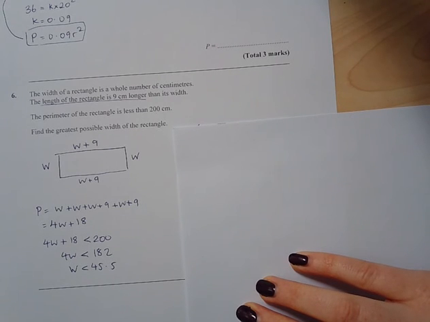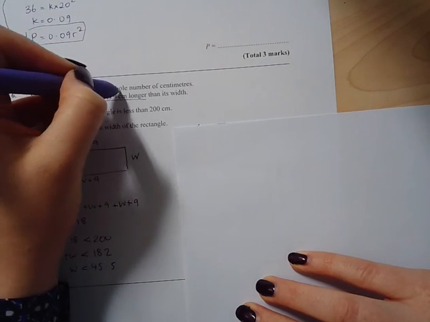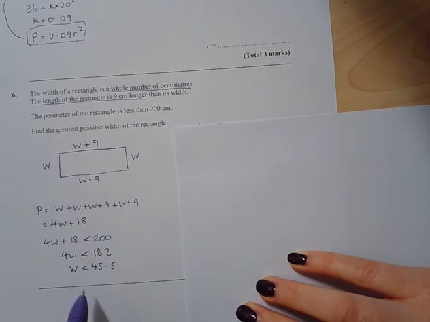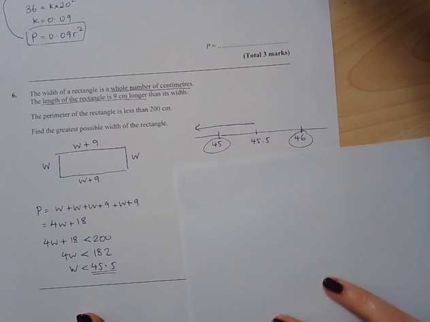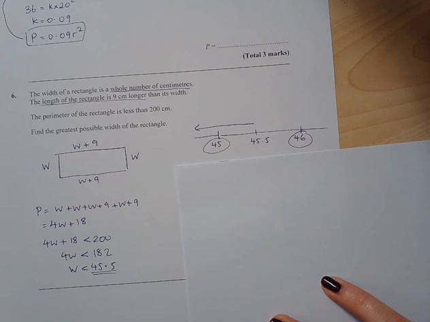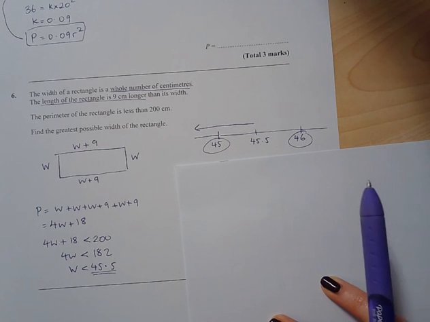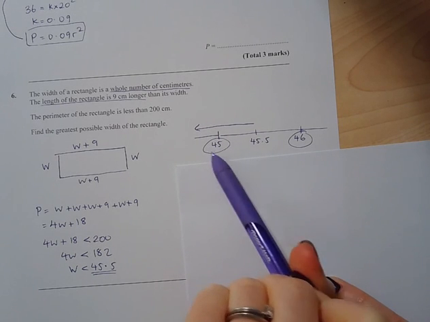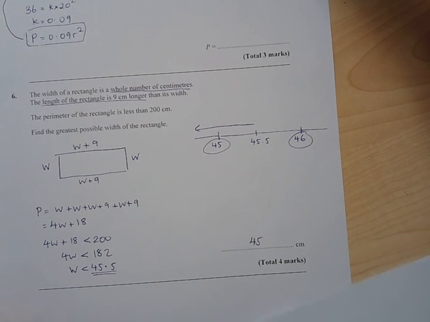Right, the last bit is really important because it says the width of the rectangle is a whole number of centimetres. And we've worked out that W is less than 45.5. Now 45.5 isn't a whole number. So if we think about it on a number line, 45.5 is there and we're saying that W is less than that. So the biggest possible length that W could be is 45 because it's the next whole number along. So my answer is 45.